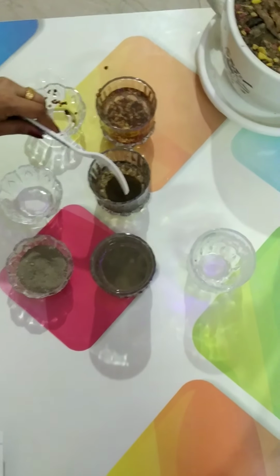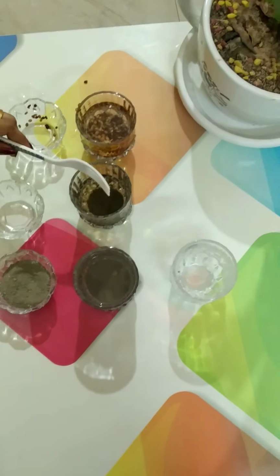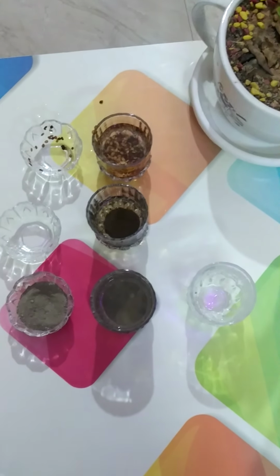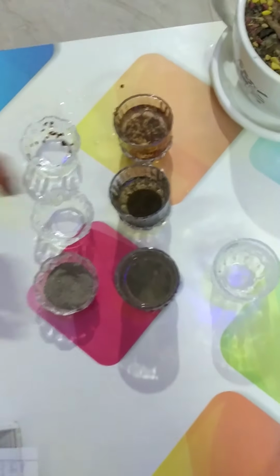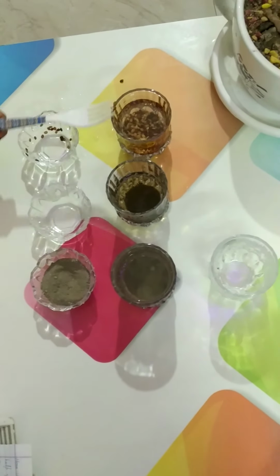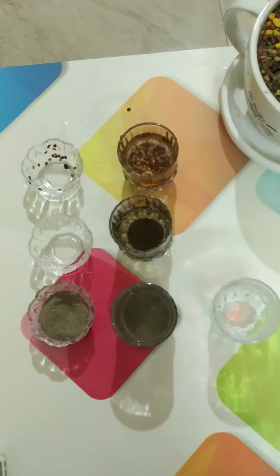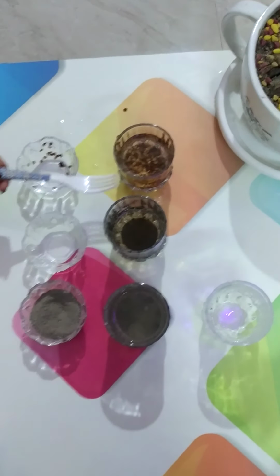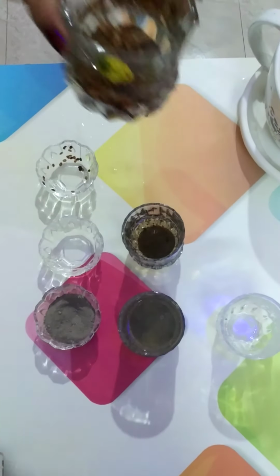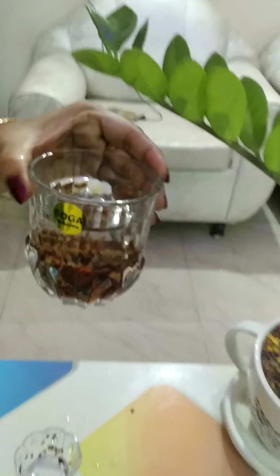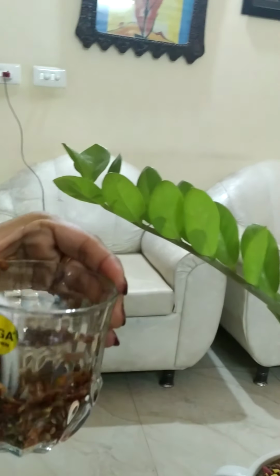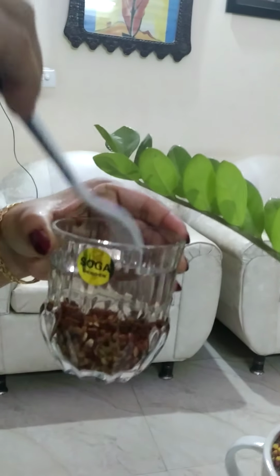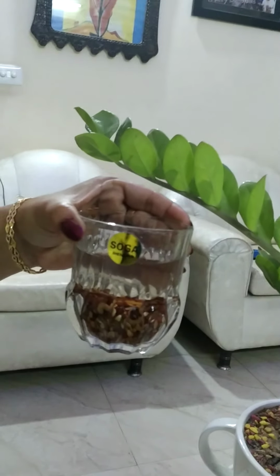But there are a few things that you have to keep in mind for performing sedimentation and decantation. The substance that you will be adding to water should be heavier than water. If it is not heavier than water, it will not settle down at the bottom like this. Second thing is it should be insoluble in water. Insoluble in water means it should not get dissolved in water. Clear?